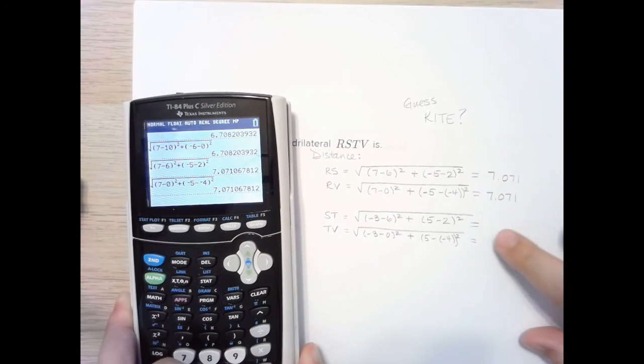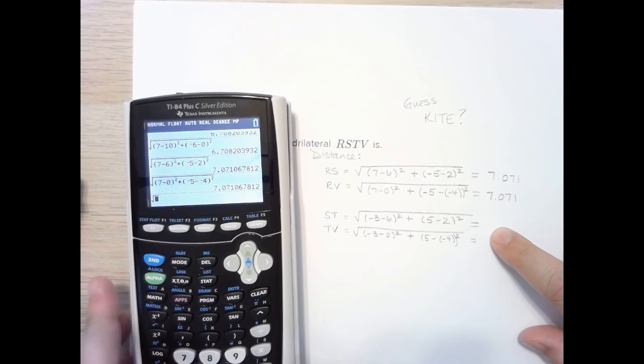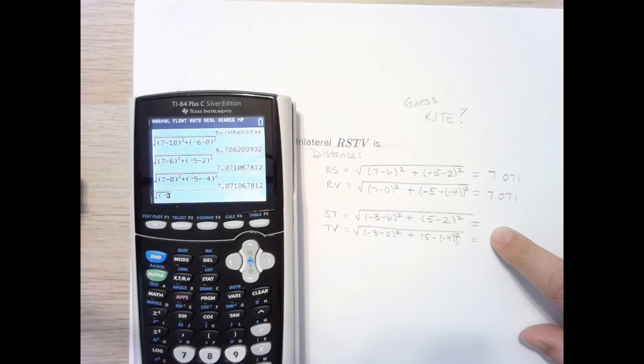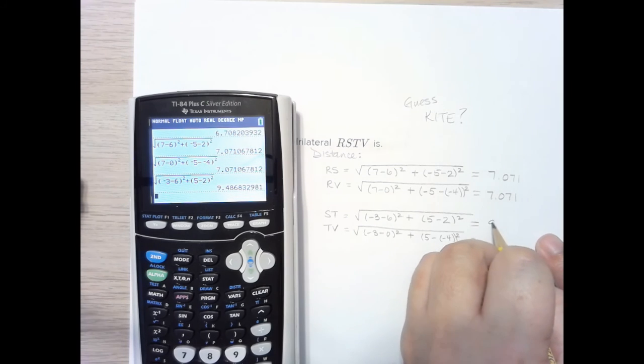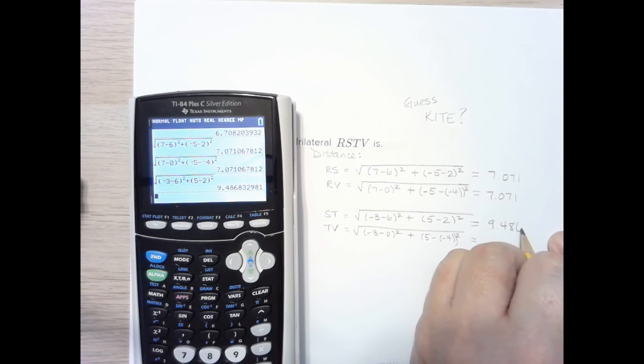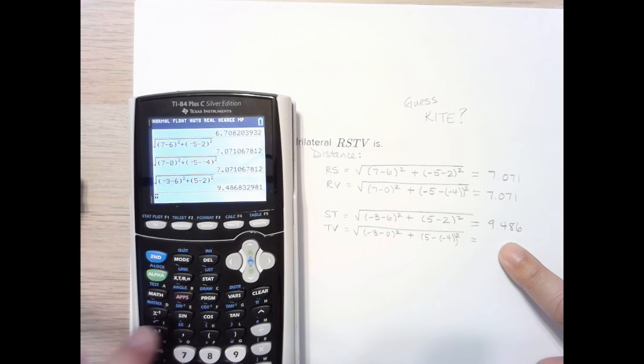Now let's do these two calculations. The square root of negative 3 minus 6 squared, plus 5 minus 2 squared, which is 9.486.